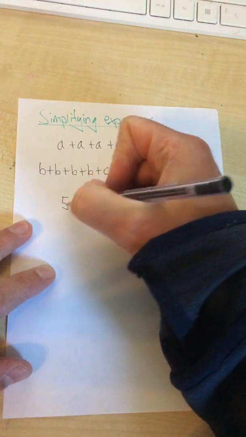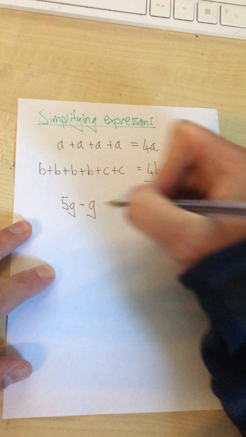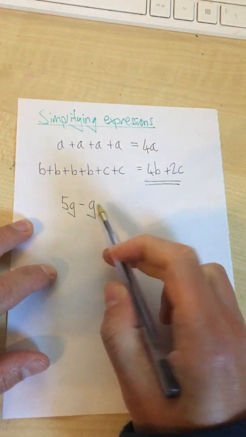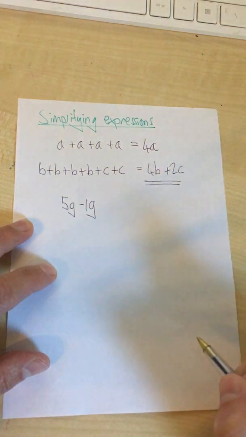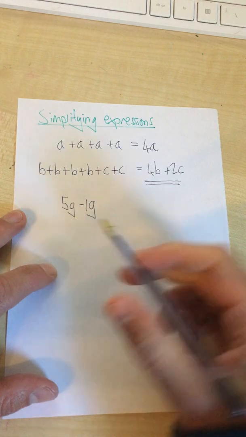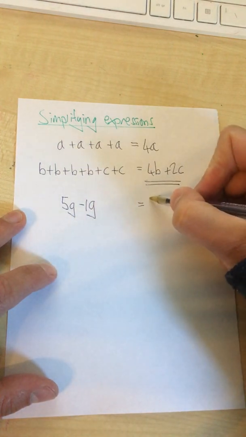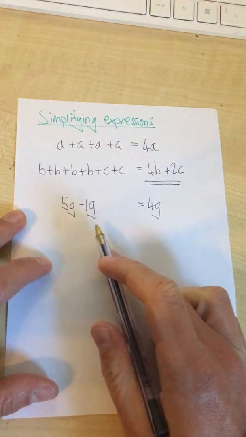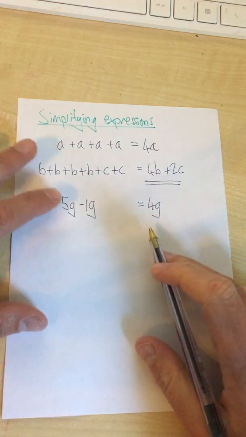What about this one? 5G minus G. Well, this is actually 1G here. We tend not to write the 1 in there. It's not necessary because that G on its own is 1G. 5G minus 1G makes 4G. We start with 5, we take away 1, we end up with 4.